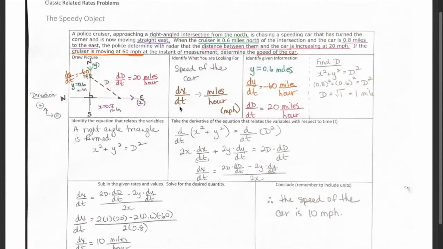That's what I'm looking for, the speed of the car. I'm going to guess that it's going to be positive because I think I'm going towards the east, but we'll see how that all works out. And I know that I just said that d is the distance between the police car and the car, so that the side length is d, and that the change in d with respect to time is 20 miles per hour. So that's that information that's given right here, 20 miles per hour.